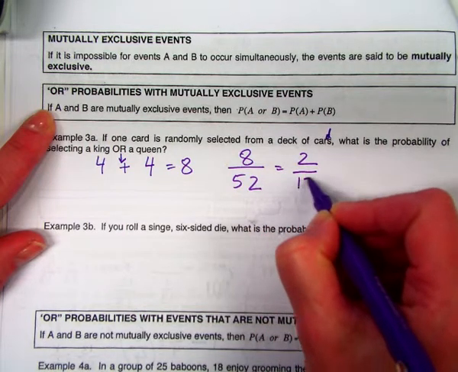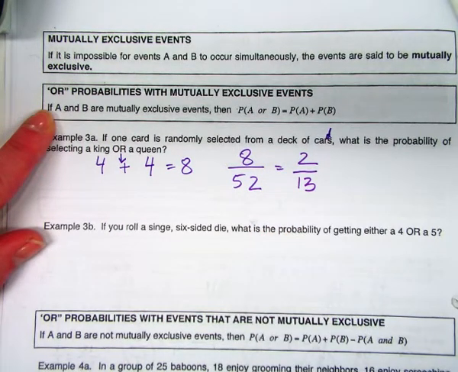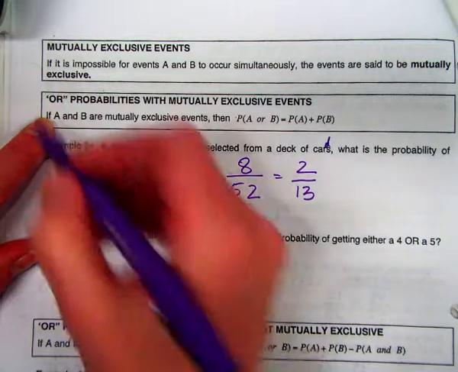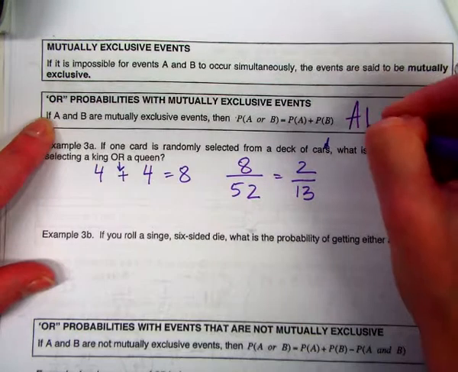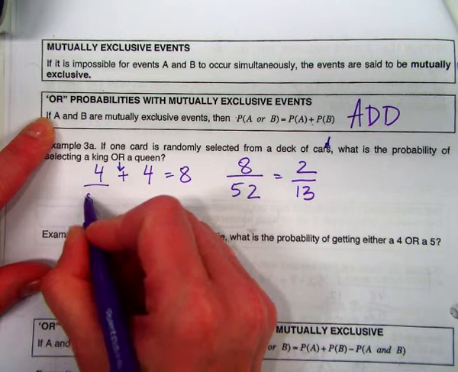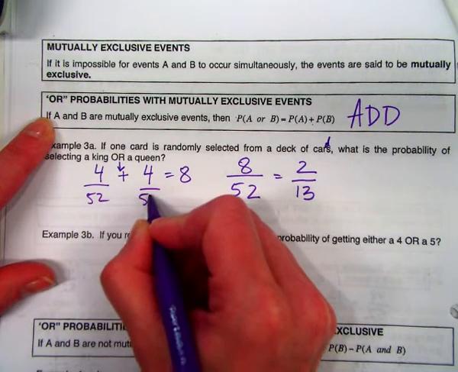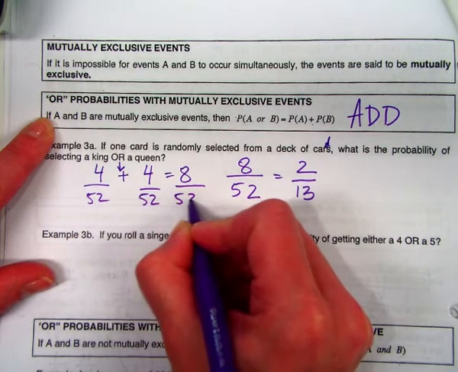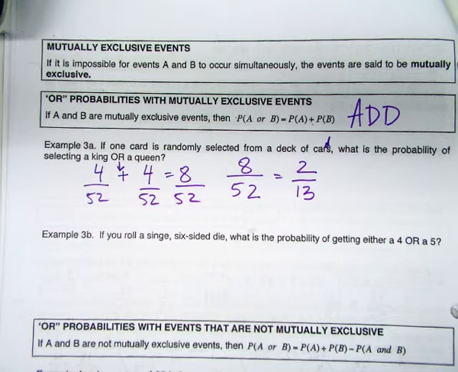When you reduce it, it is 2 over 13. So the whole idea with the word or means that you have to add the probabilities, because it's like adding 4 over 52, 4 over 52 together, and you get 8 over 52.